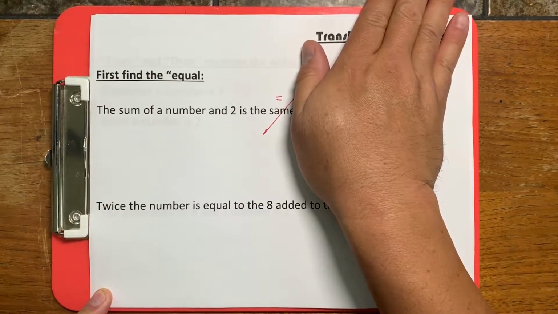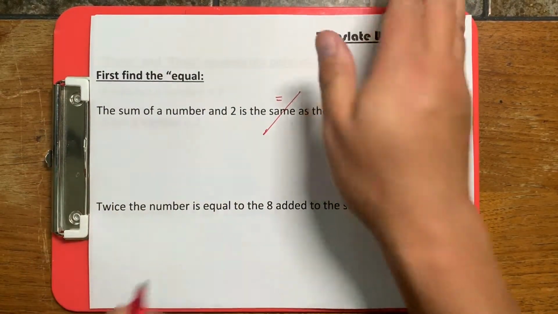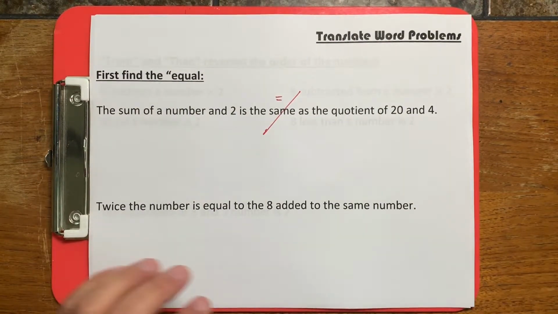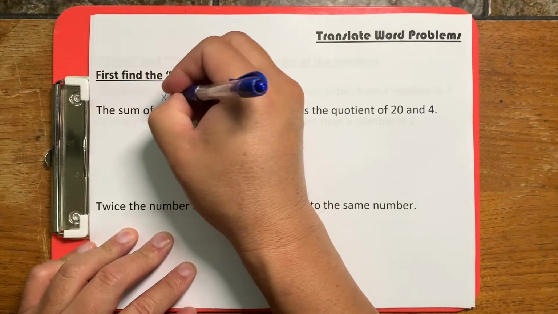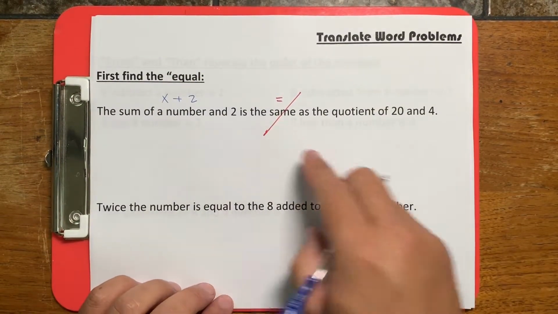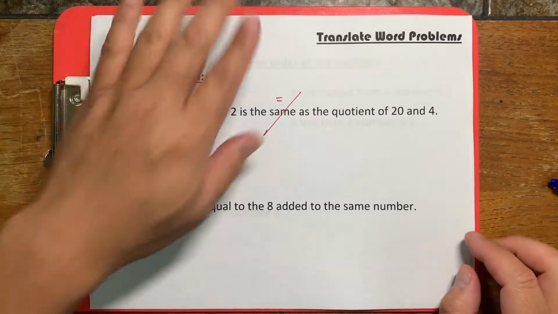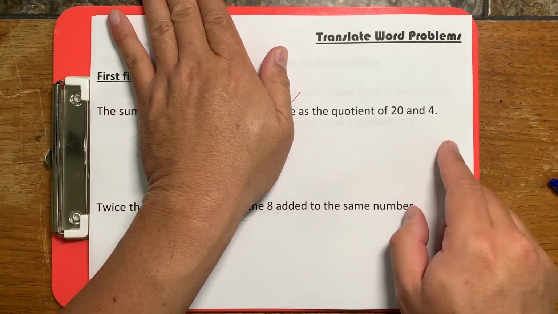So if we just look at the left side, the sum of a number and 2, well, sum means addition from our list. So x plus 2 is equal to, and now because we finished this side, we can ignore it, the quotient of 20 and 4.